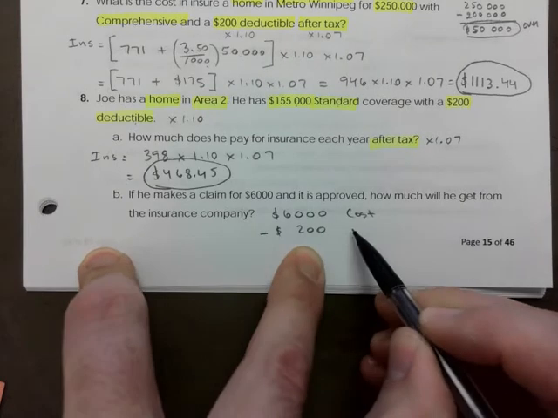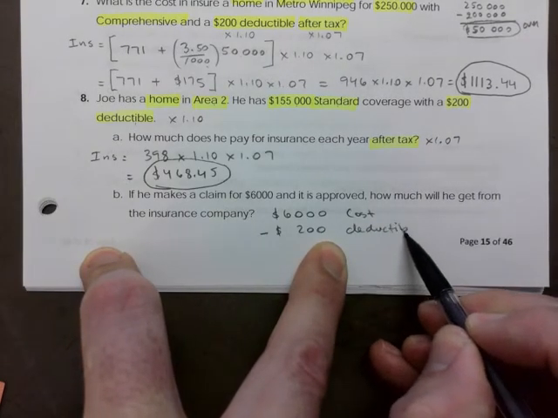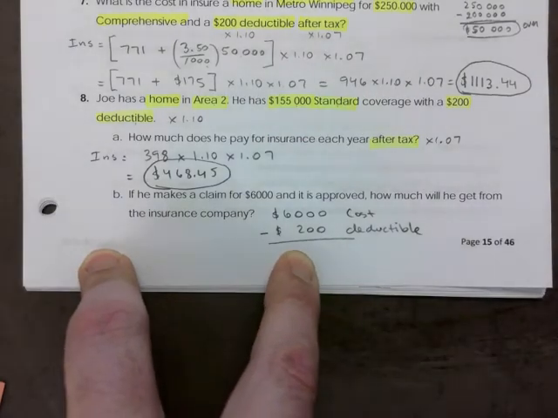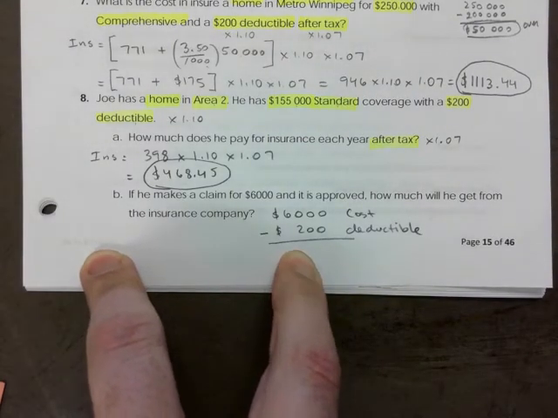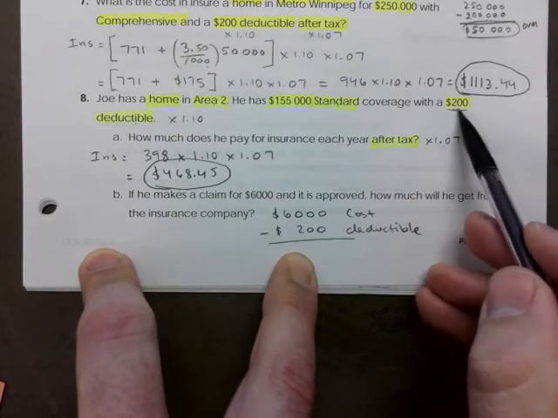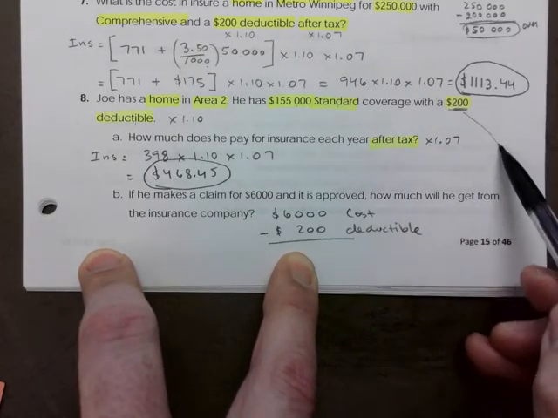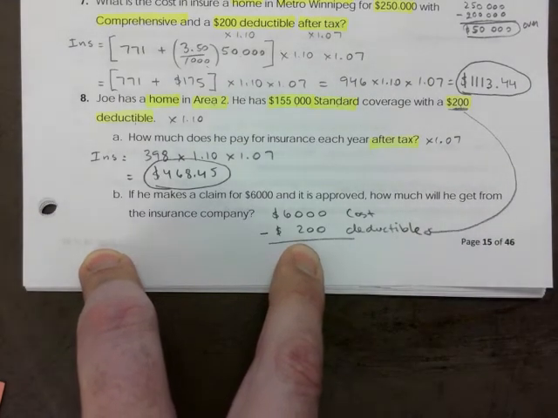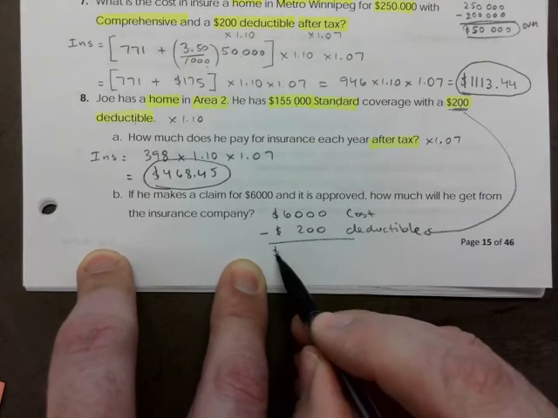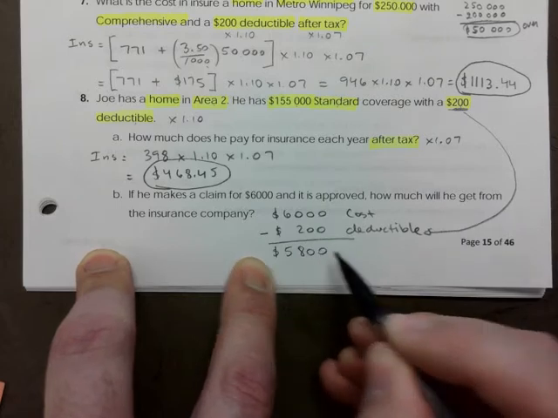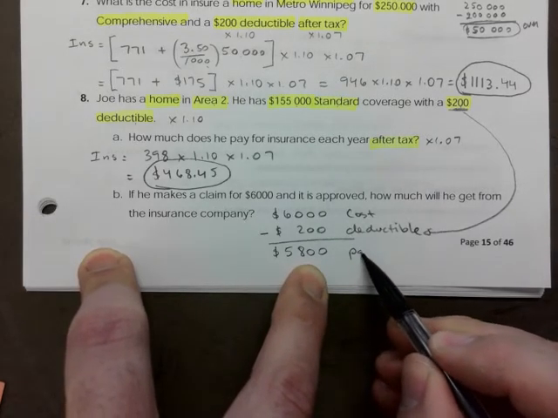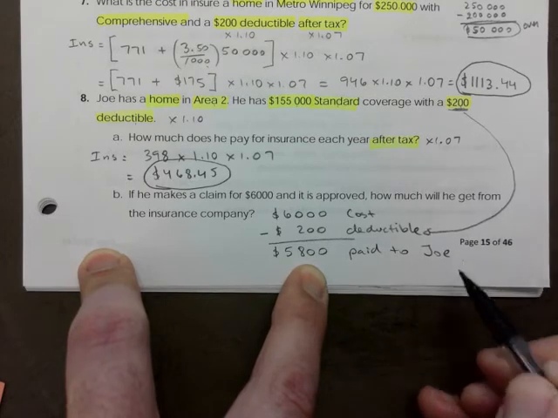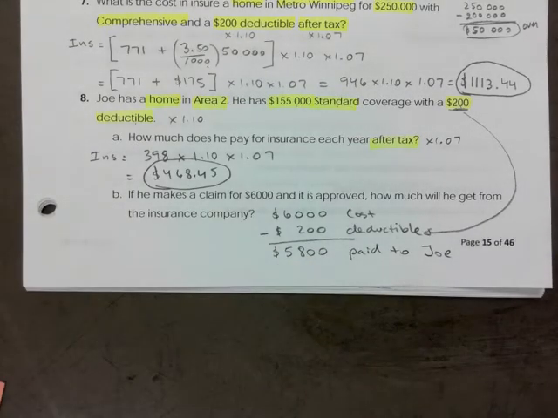$6,000 minus the $200 deductible. Because remember, when you make a claim, you're responsible for the $200 in this case. Because watch here, it says $200 deductible. That $200 deductible could have been $500, but in this case, Joe is insured with a policy that has a $200 deductible. So as soon as you make that claim, you basically pay $200 and they will pay for the rest. Paid to Joe, right? Because when you make a claim, you pay the deductible.